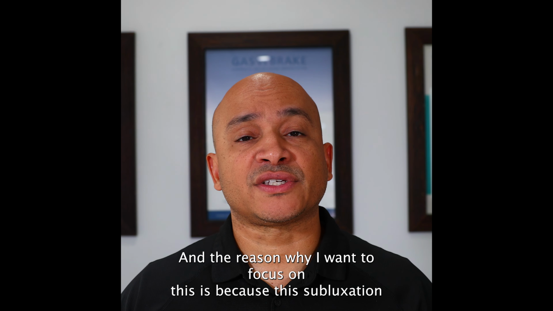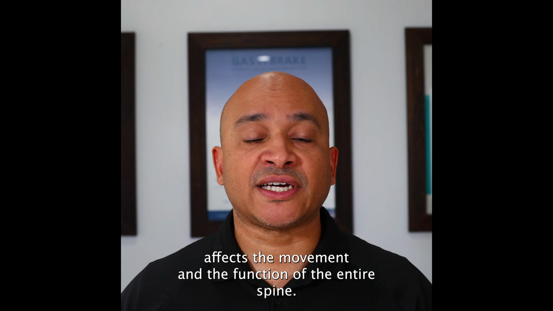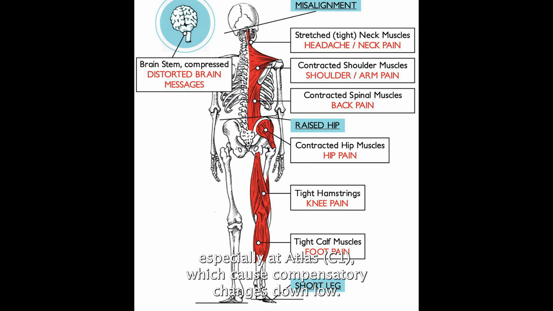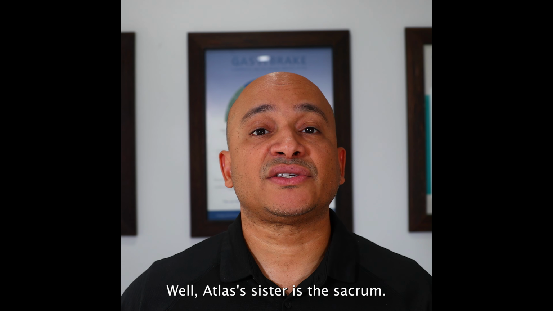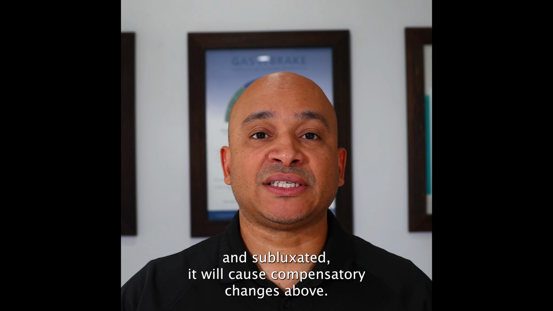And the reason why I want to focus on this is because this subluxation affects the movement and the function of the entire spine. There can be subluxations above, especially at atlas, which cause compensatory changes down low. Well, atlas's sister is the sacrum, and when the sacrum is off and subluxated, it will cause compensatory changes above.